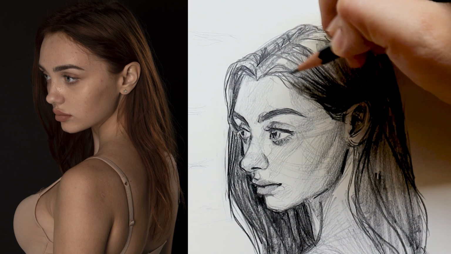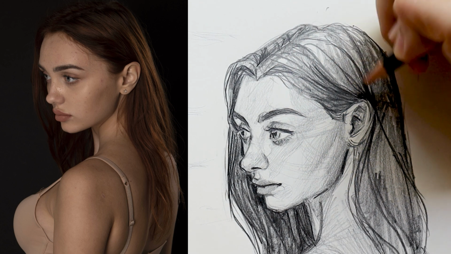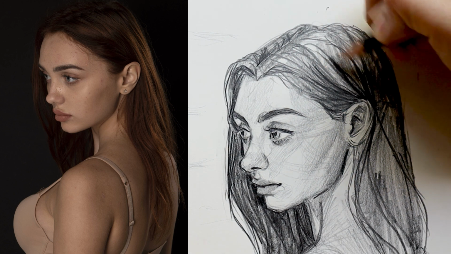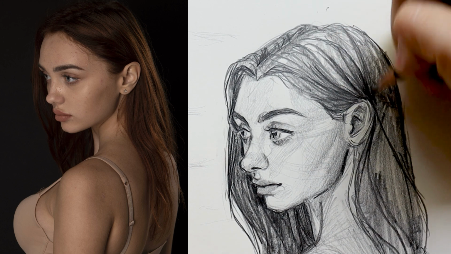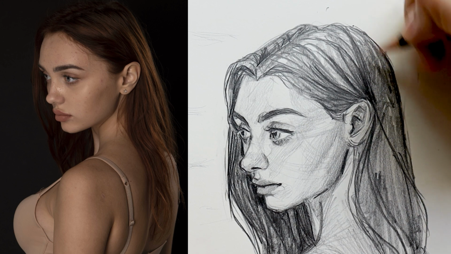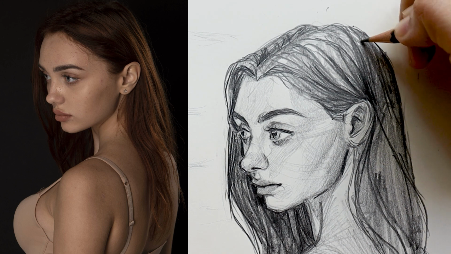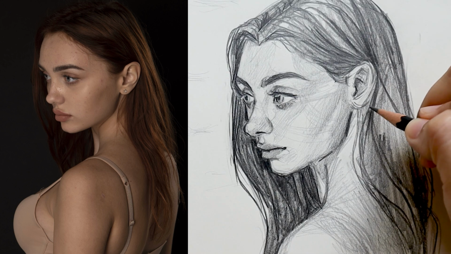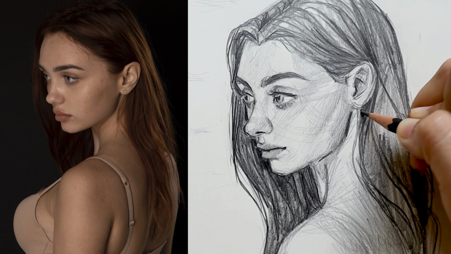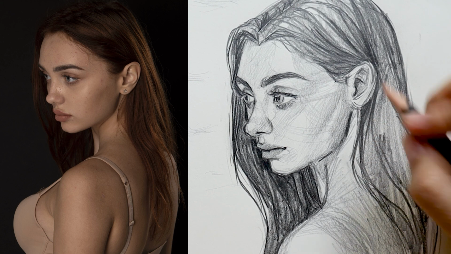Some baby hairs right there. Just making sure you're following again where the hair strand should go. It helps to continually look at the reference photo while you're doing this.